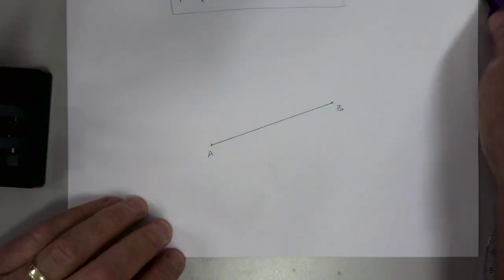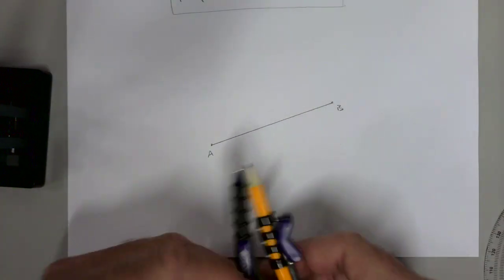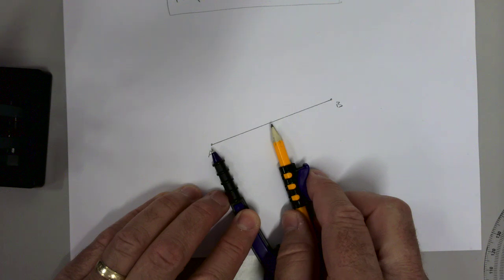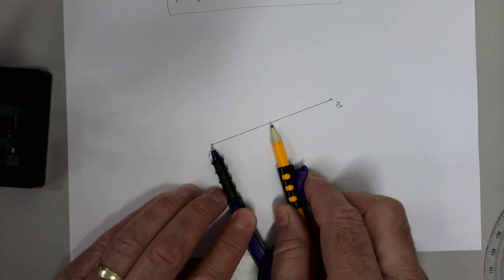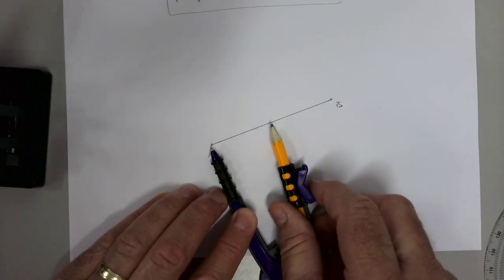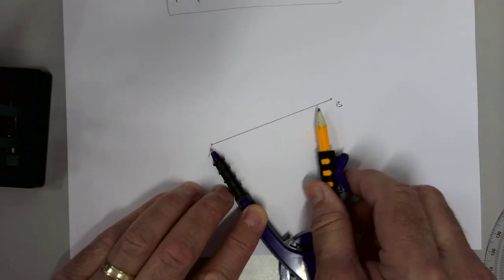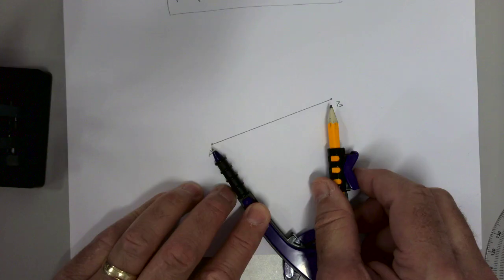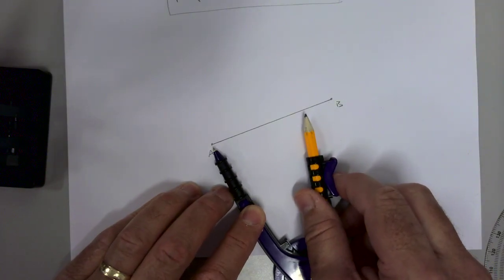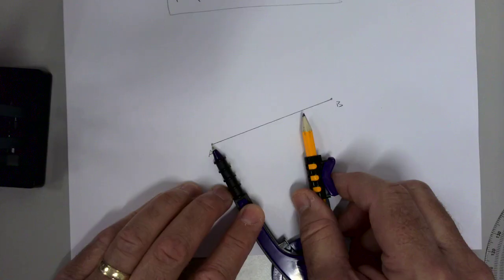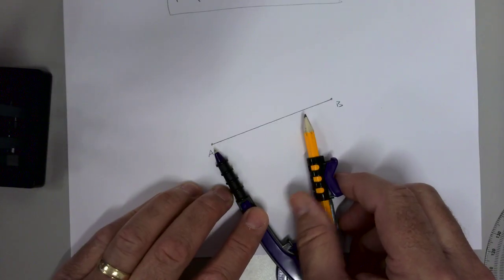So using your compass, set your compass width to something beyond half of this. So this would be about half. So go maybe like 3/4 of the distance. You don't want to go all the way because that might be too big and might run into problems. So 3/4 is sufficient. You can experiment with sizes once you know what we're doing. So this is good.